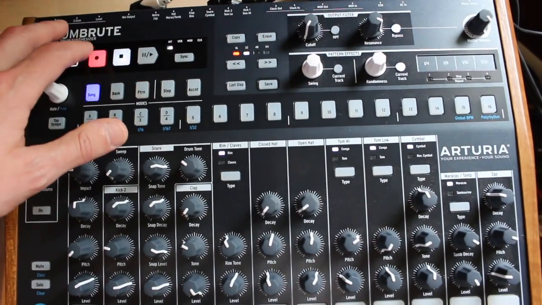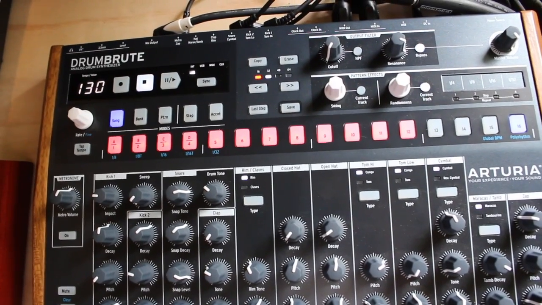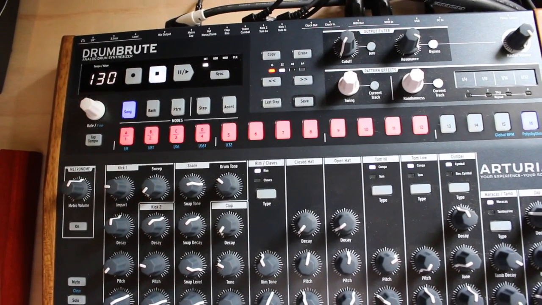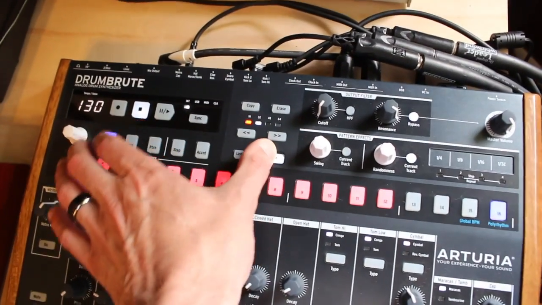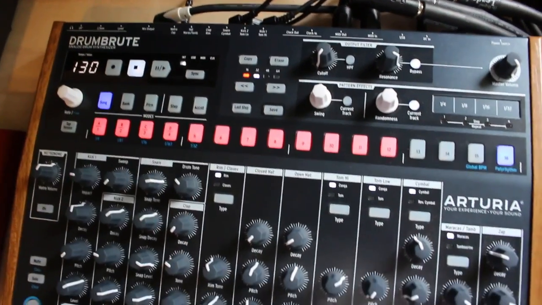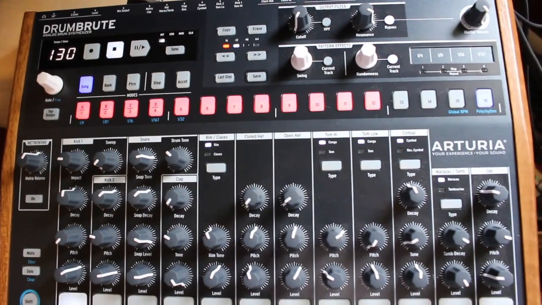click record again, and now you'll see that that song has moved from 8 patterns to 12 patterns that have been strung together. And as always, if you want to actually save that, you need to hold save and song, and that'll lock in the new 12 pattern song that you've created.